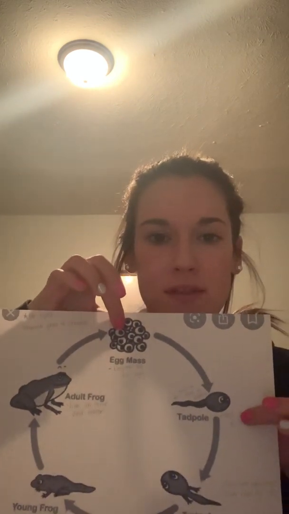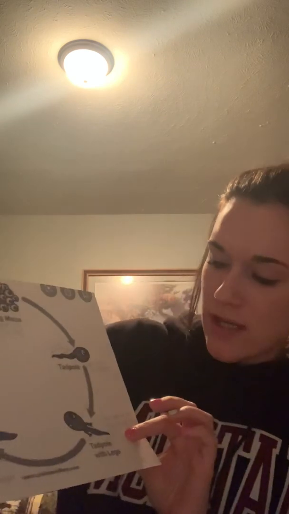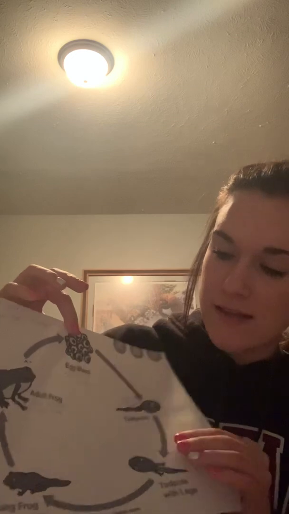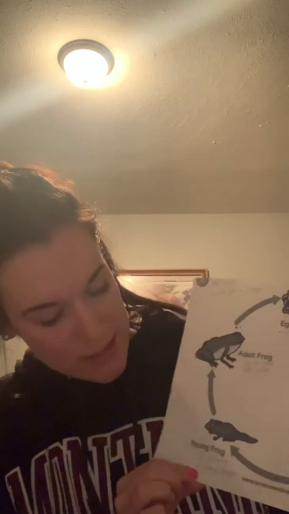So, a frog begins as an egg, then out swims a tadpole with a tail. 5 weeks it grows its back legs. 9 weeks it grows its front legs, and then it becomes a young frog, and it's just trying to get stronger. It's still growing, and then becomes an adult frog, and it lives on both land and water. It's that thing you'll see hopping on land.